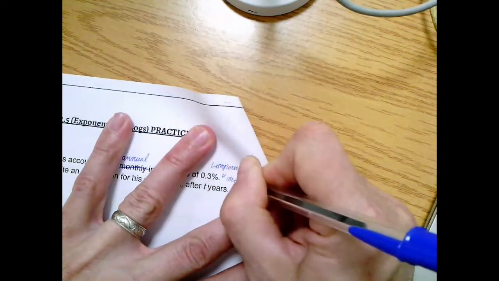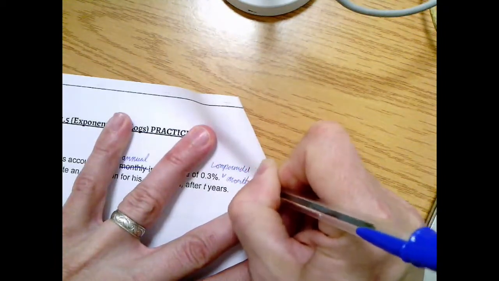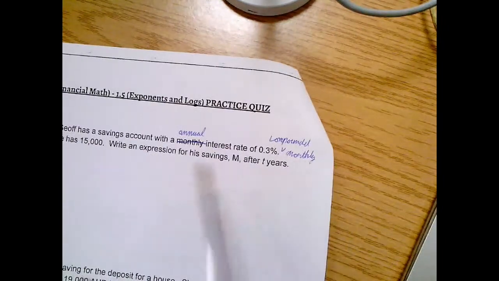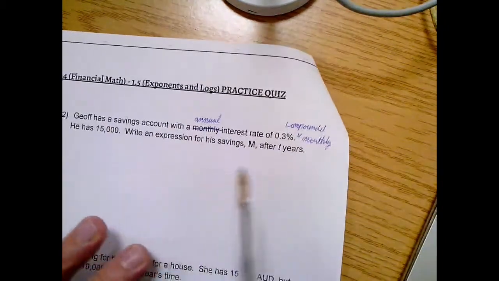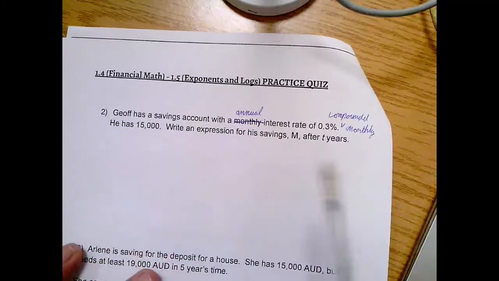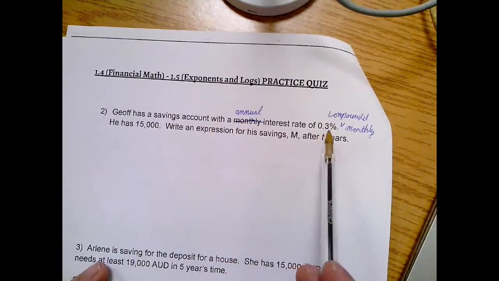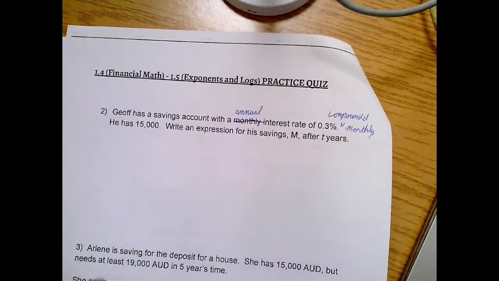And again, I'm just trying to make this a little bit more consistent with what you'll actually see on the quiz, because when we were going over the lessons, we really only worked within the context of the given formula, so I want the test to be within the given formula, okay? So savings account with an annual interest rate of 0.3% compounded monthly, and that'll be just fine.